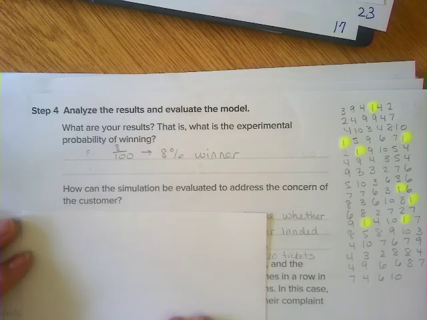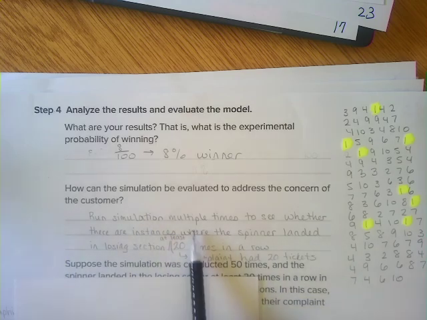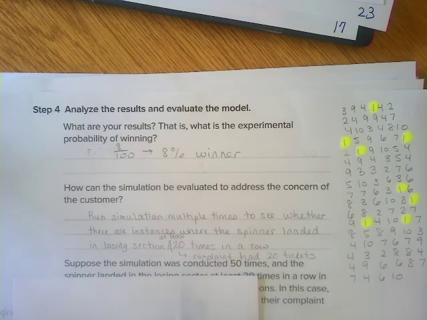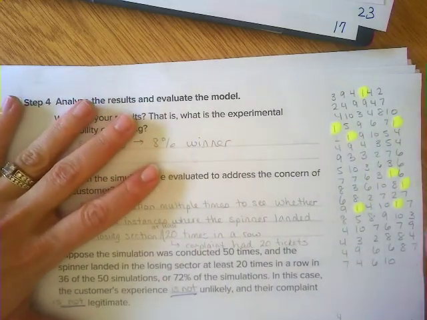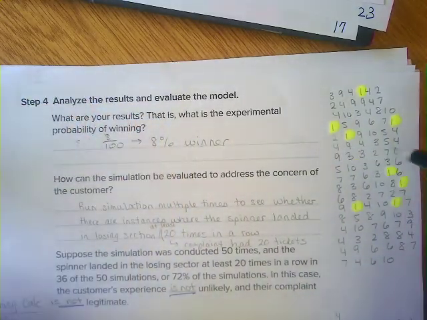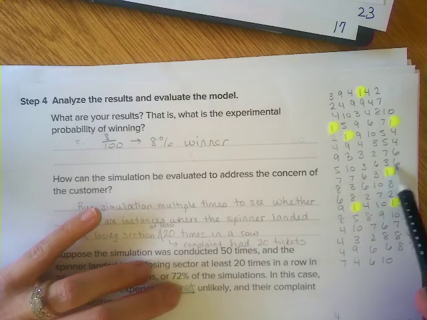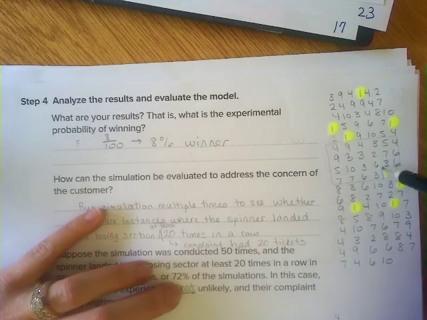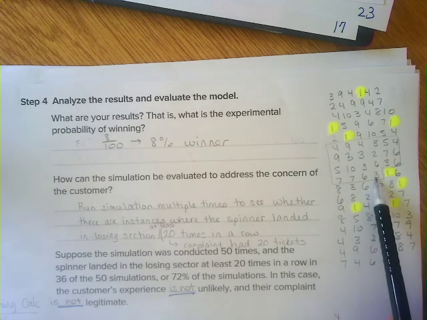How can this simulation be evaluated to address the concern of the customer? So we ran the simulation, we could run the simulation multiple times to see whether there are incidences where our spinner landed in the losing section 20 times in a row. So for example, when we would do this multiple times, we would want to see if in a row it would occur 20 of our numbers. Like if we were looking over here, 6, 6, 6, this little stretch right here, this potentially could tell you that you've got a little bit of a flaw in it because you got 20 tickets and you didn't get a winner.